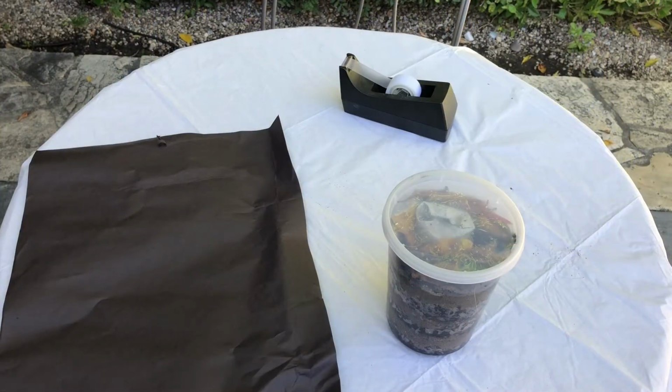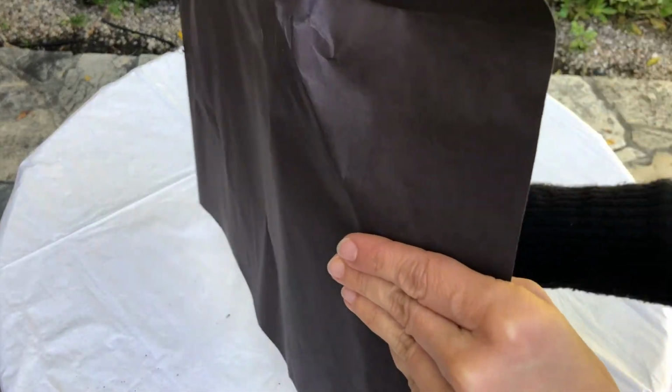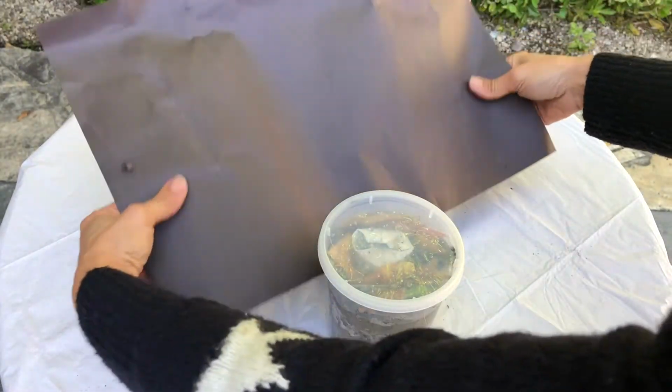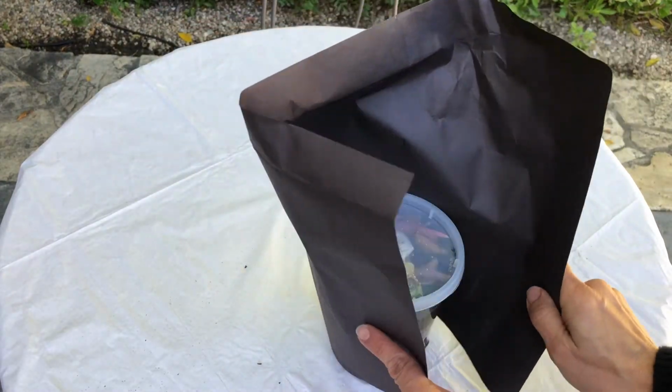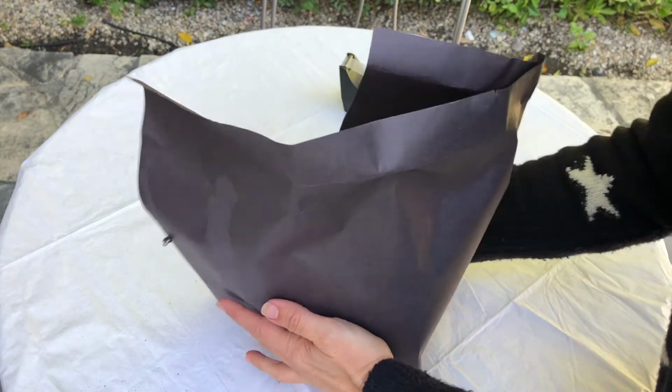Now I told you these worms like to live in cold, dark environments. Well, it's not very dark right now. We want them to live in complete darkness. That's where you're going to take your construction paper, your black construction paper, and just wrap it around your container.